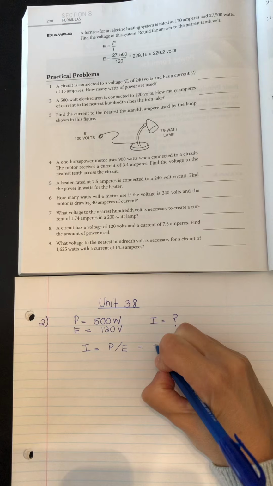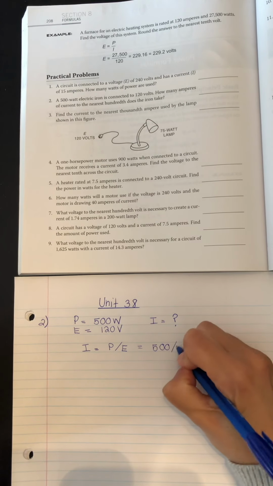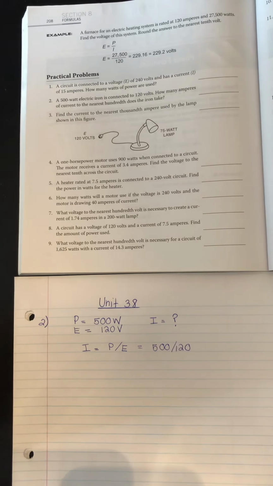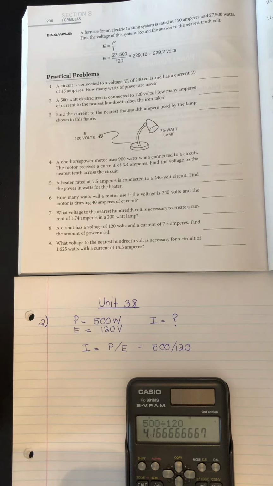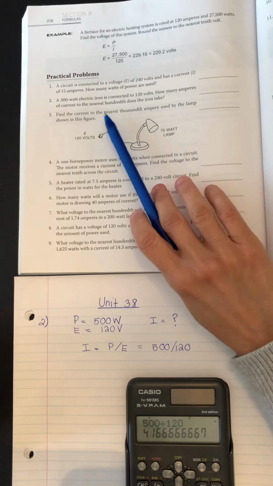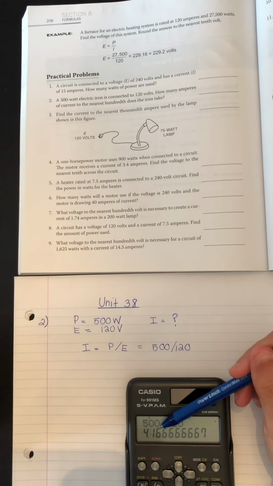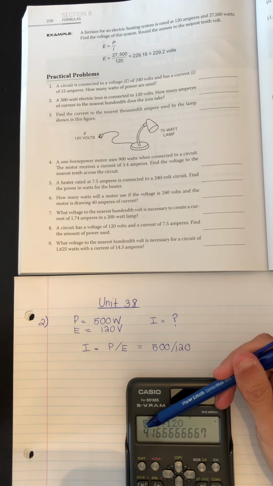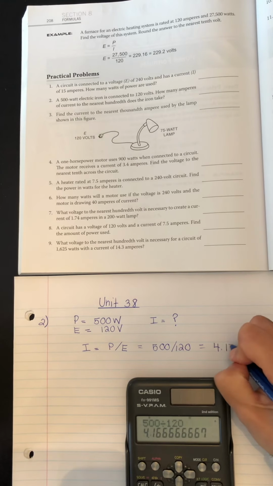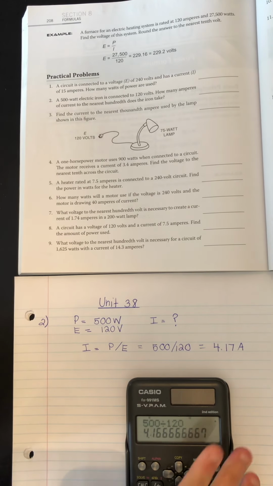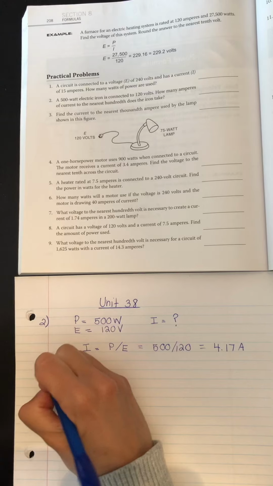So we're going to take 500 and divide it by 120. Because we were asked to round this to the nearest hundredth, that means rounding to 2 decimal places. So it will be 4.17. Just like that.